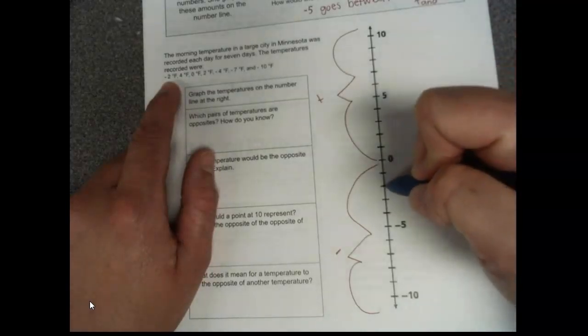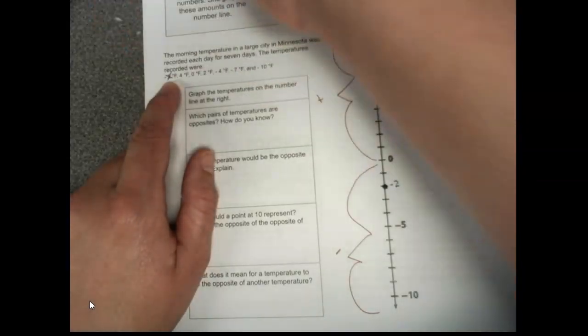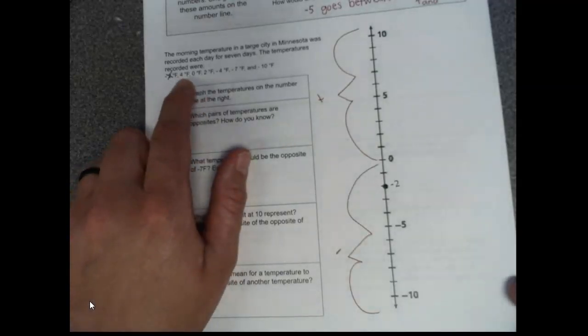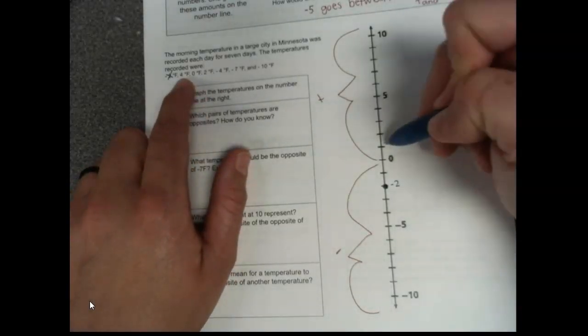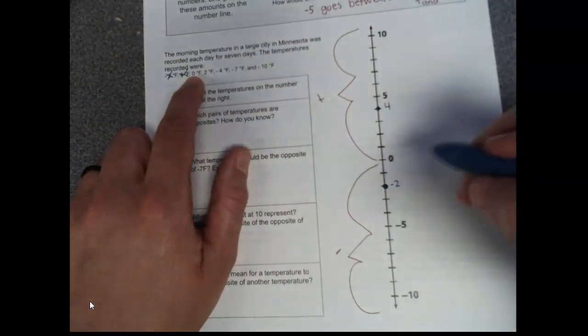So this is -1, this is -2, so we're going to put the dot right here, and we're going to label what that is. I'm then going to check it off, cross it off, so that way I know I've already done that one. Our next one is +4, so we get to go up 4. 1, 2, 3, 4. Cross it off. Our next one's 0.